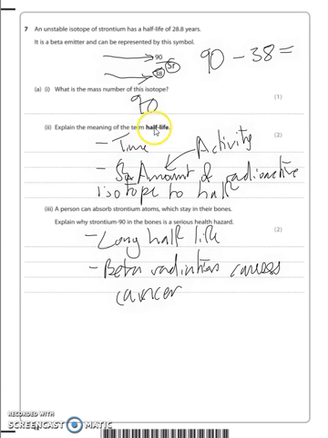Explain the meaning of the term half-life. Well, it's the time for the amount of radioactive isotope to halve, or you could say the activity to halve. This was a harder one for explain because it's more of a definition than it is an explanation. It's hard to explain the term half-life, but in this case it's just the time for the amount or the activity of radioactive substance to halve.